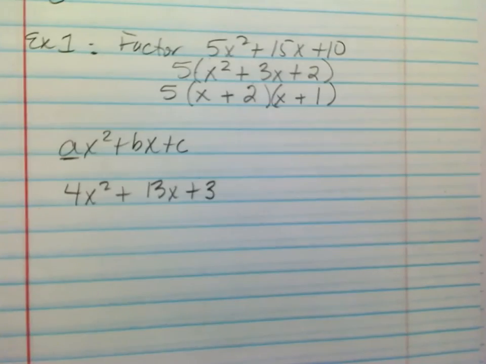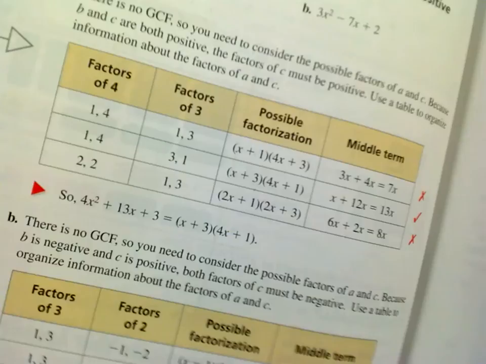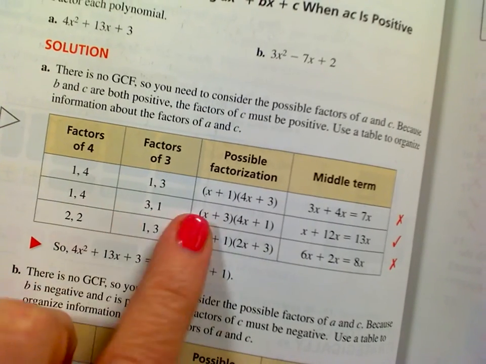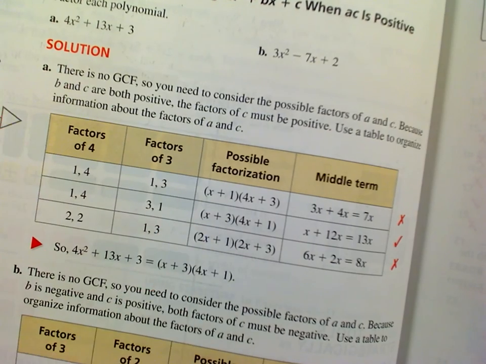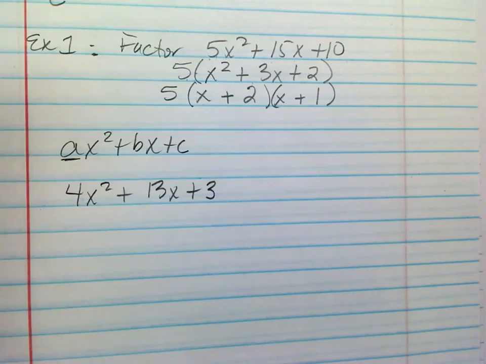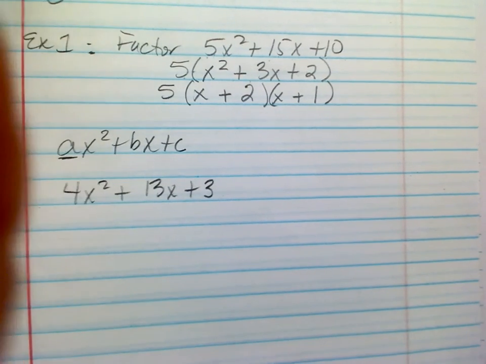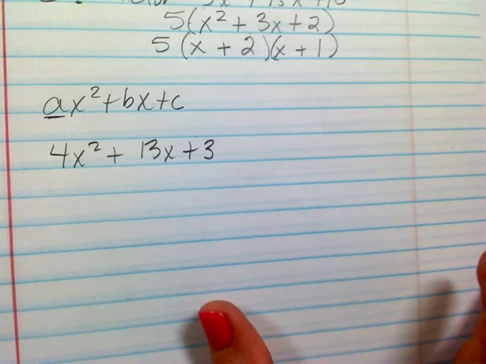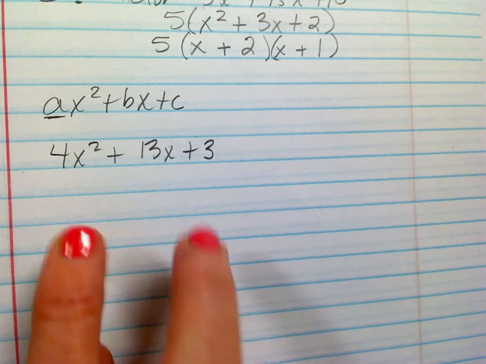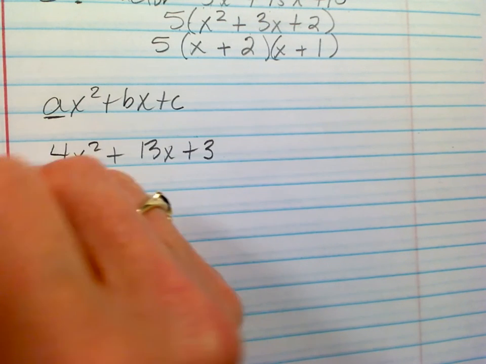In the book, they give us all this guess and check. Sometimes it's easy, sometimes it's going to take forever. So I'm going to show you a method that I learned a couple of years ago that has helped with the amount of time it takes on some of these problems. So what we're looking for, again, we're going to factor.